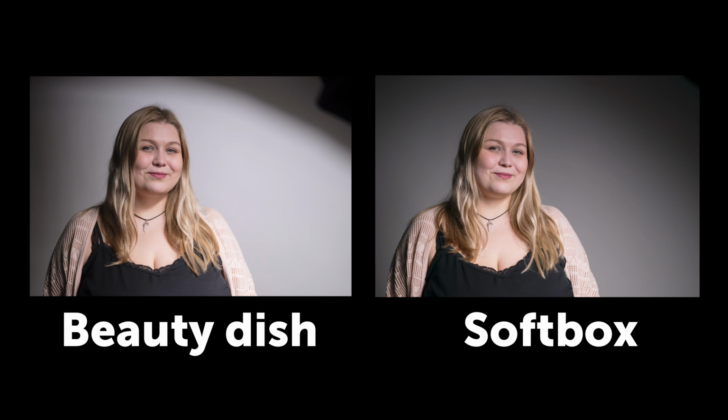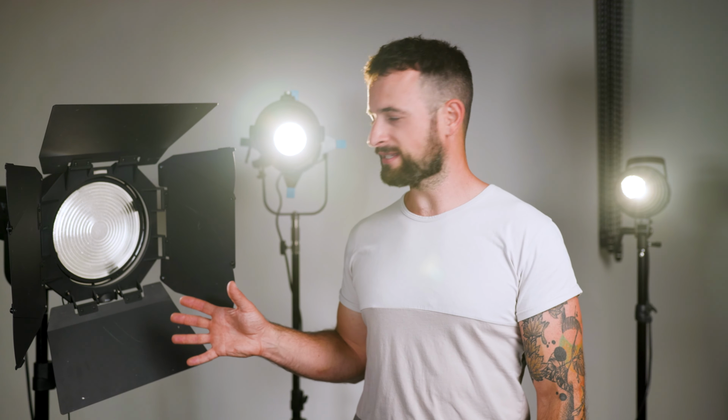Let's move on. Now this right here is called a beauty dish, and it's most often used with a flash. Beauty dishes soften light, but the light is still a bit harder and more dramatic than you would get with a softbox. It's often used for modeling, glamour, or portrait photography. So that covers the modifiers that soften our lighting. But what about modifiers that make the light harder? Well, before we do that, we're gonna cover this little odd fella here.